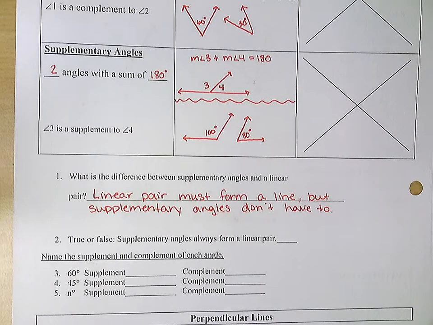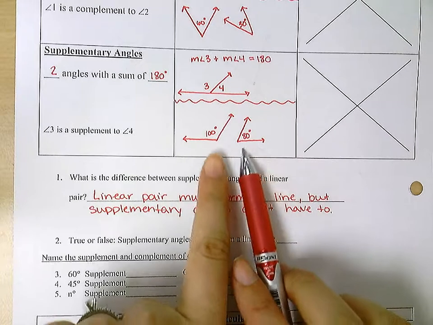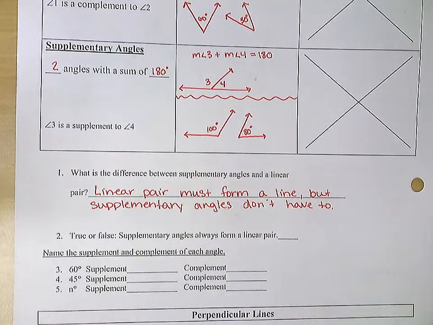So a linear pair, you have to form that line. Your angles must be adjacent to each other. Supplementary angles, they can be separated like our example right here. So they don't have to share that vertex or that ray to form that line.